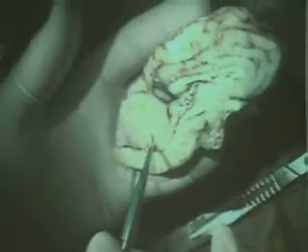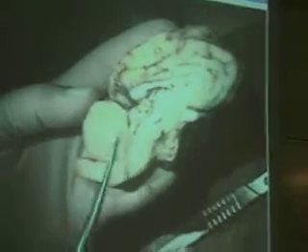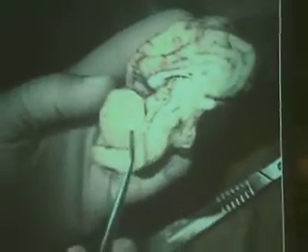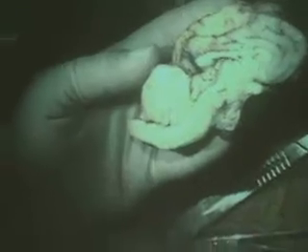Okay. You see it? This tree-like arrangement in the cerebellum is involved in motion. I don't think you can really see this that well. Can you see it better without the light? Can you see it now? There you go. Is that better? Yeah, this is called the arbor vitae, or the tree of life, right here.